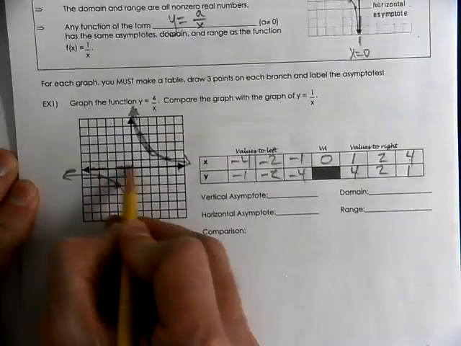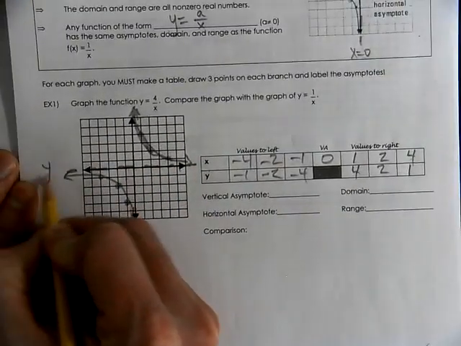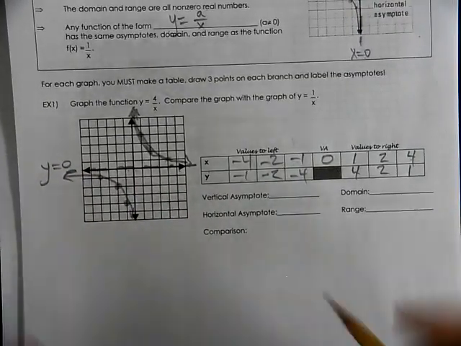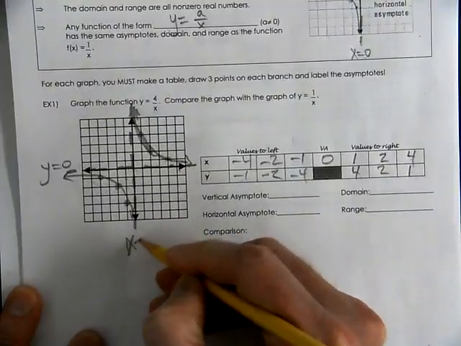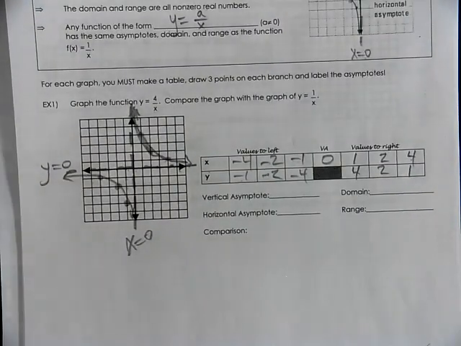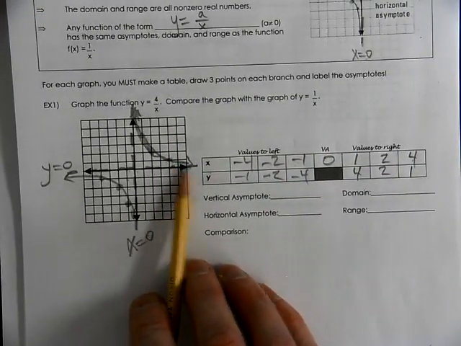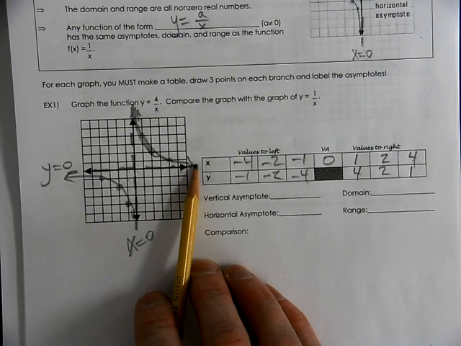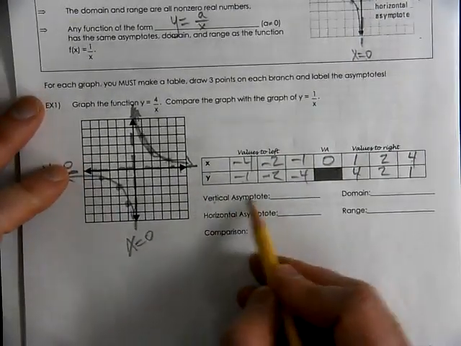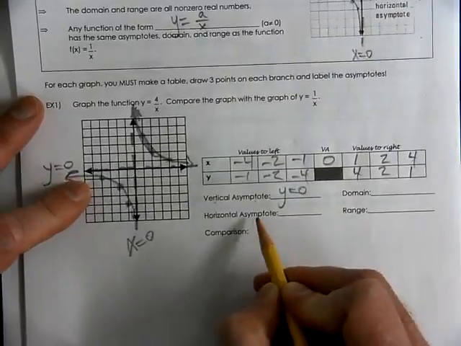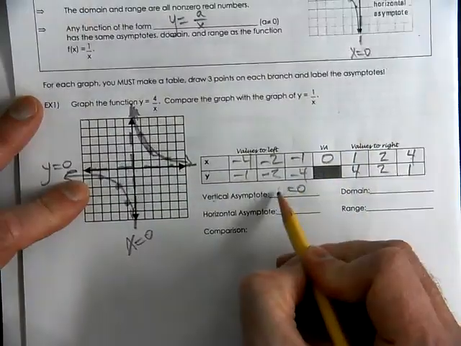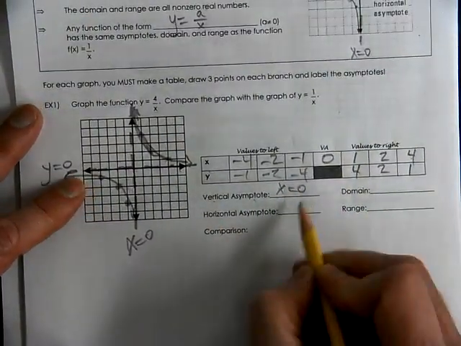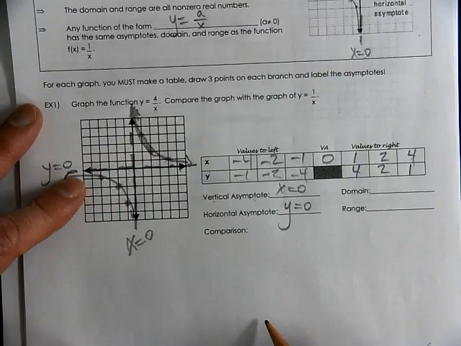We have a horizontal asymptote here at y equals 0. And a vertical asymptote at x equals 0. The graph is never going to get below that. The vertical asymptote was y equals 0. Oh, vertical, that's up and down, I'm sorry. That was x equals 0. The horizontal asymptote is y equals 0.